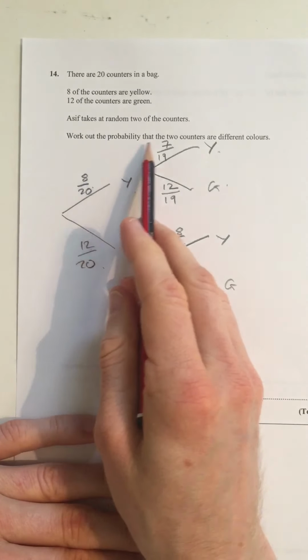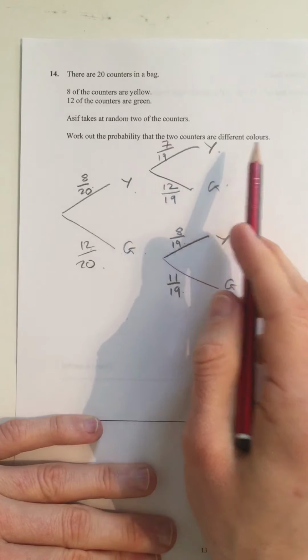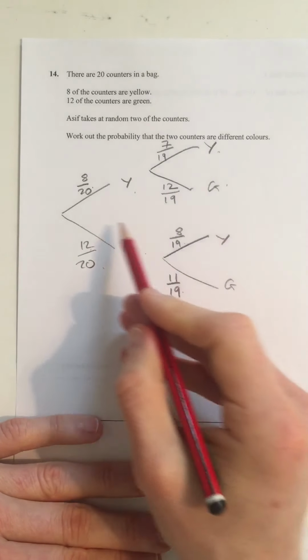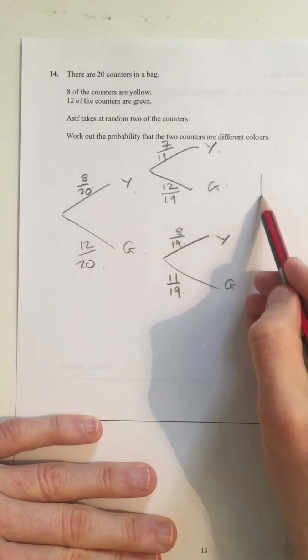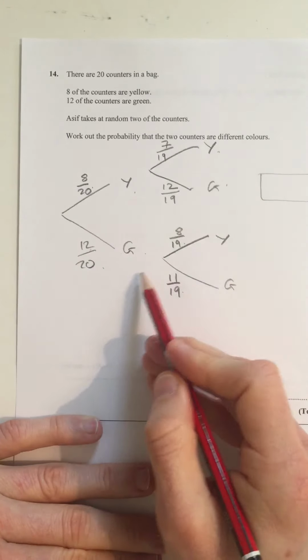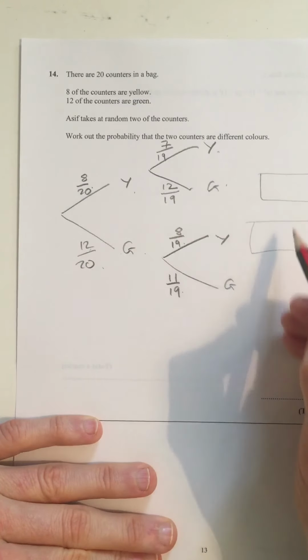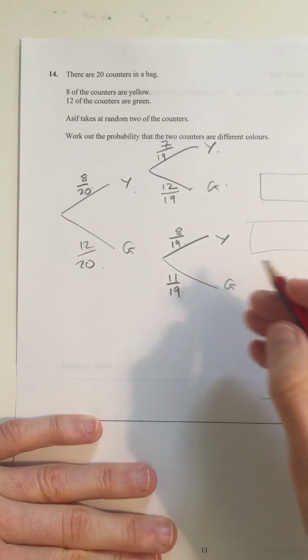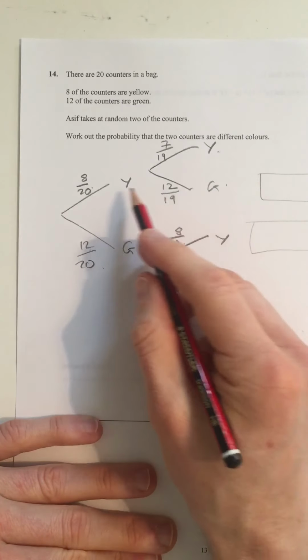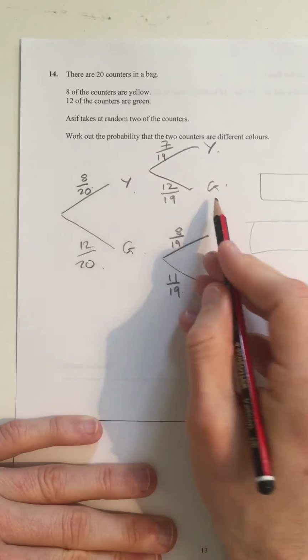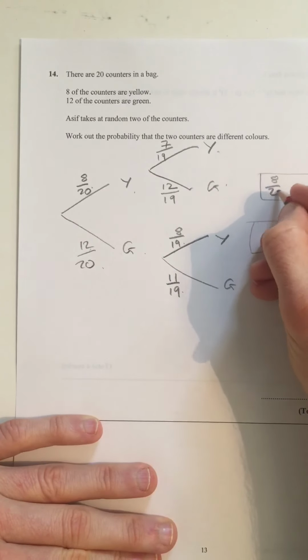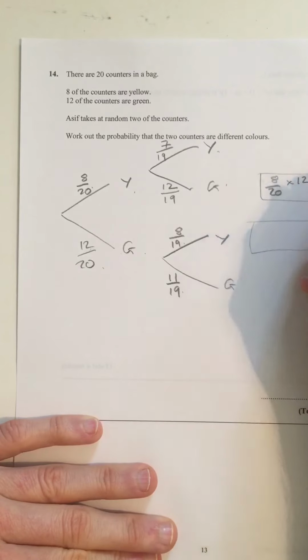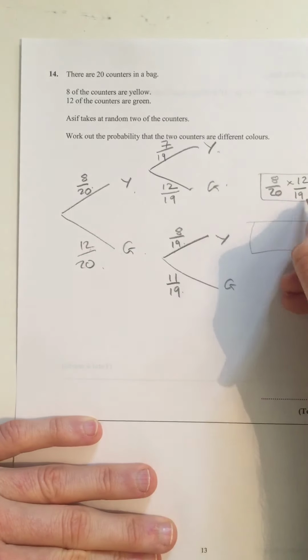We now want to use this to work out the probability that the 2 counters are different colours. So that means it could be a yellow and then a green, or it could be a green and then a yellow. So it could be either of these 2 options. So if it's the first option, yellow and green, that's 8 out of 20 multiplied by 12 out of 19. 8 times 12 is 96. 20 times 19 is 380.